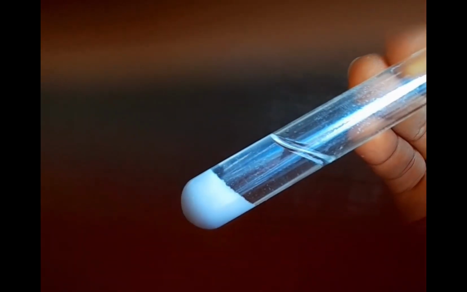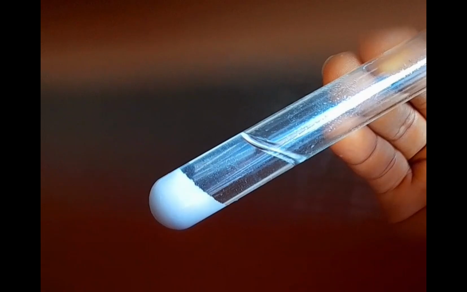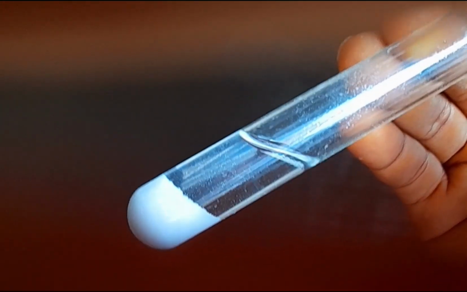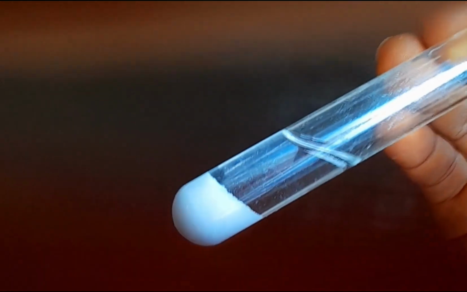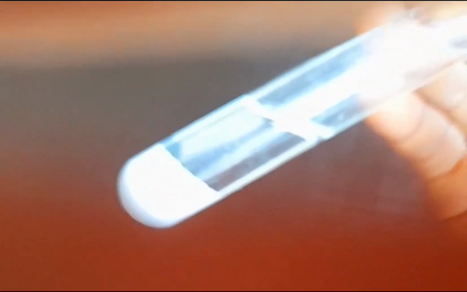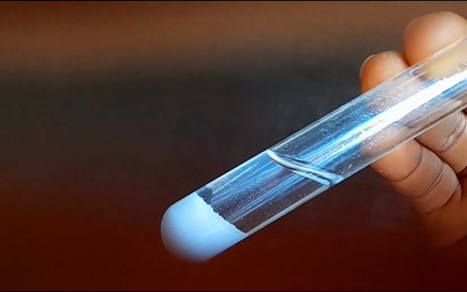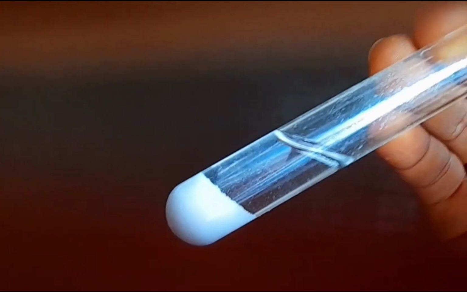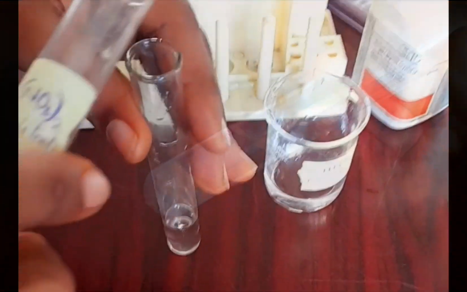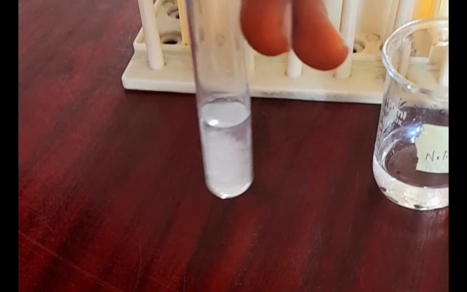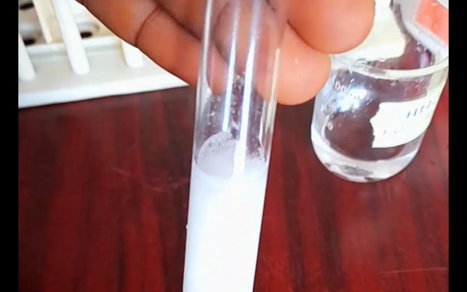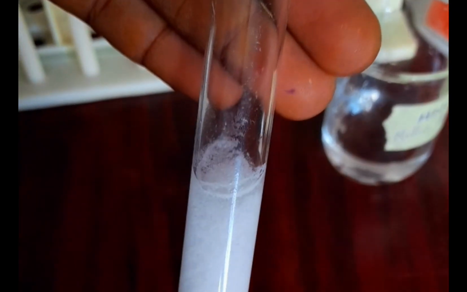If we use lead nitrate and still want to confirm, we would need to warm the solution, just put it over a source of heat. When you warm it, you see that the precipitate dissolves on warming, but if you allow it to stand, the precipitate will come back, and that is a confirmation that there are chloride ions in the solution.